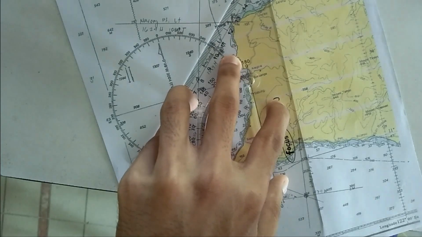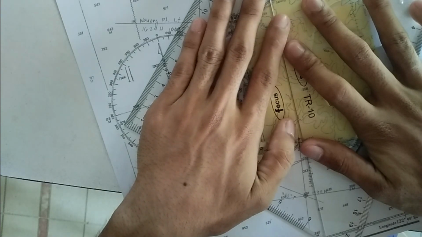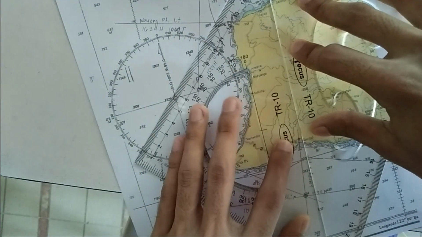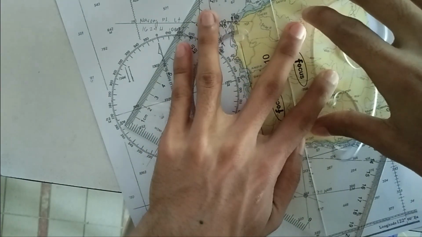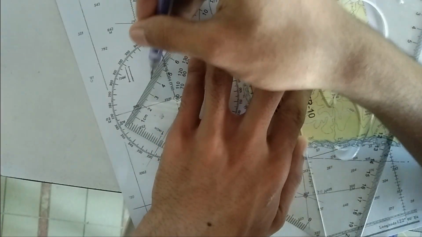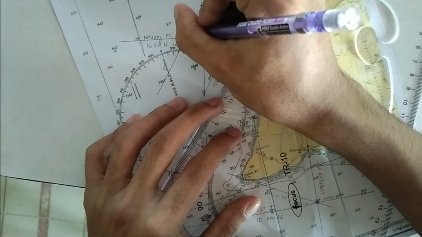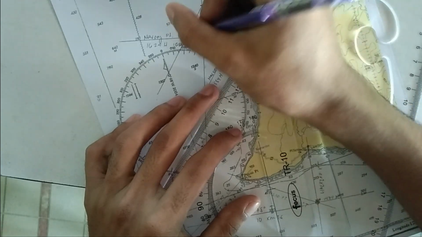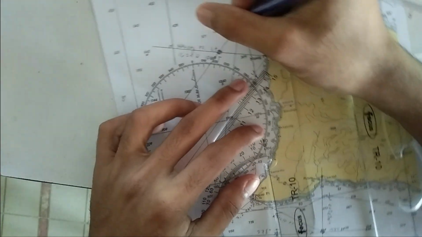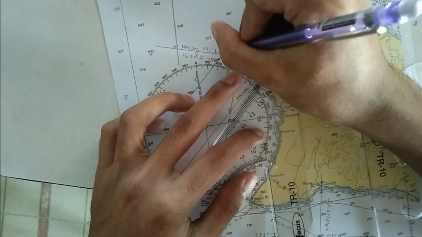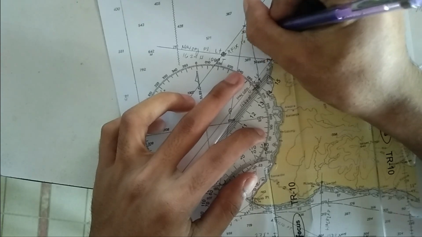46. Then bring your triangle ruler to that part. This one. Again, 46 degrees true, to that 5 nautical miles run after 30 minutes. Then make your line of position right here. And then we got a fixed position right here. So we'll name it as R fix of 1624 hours.